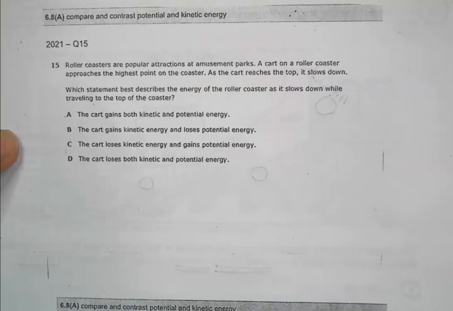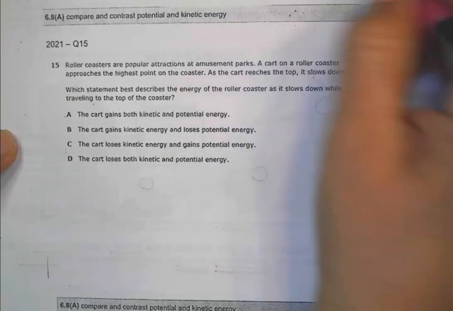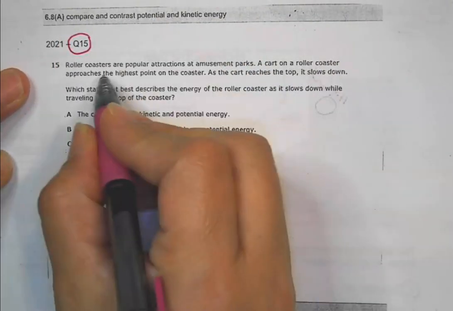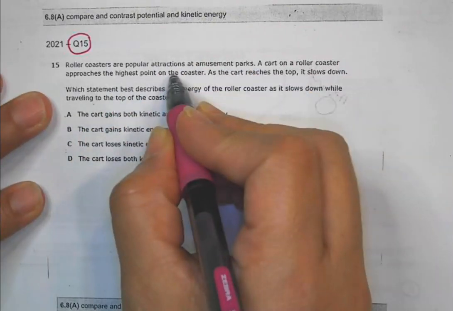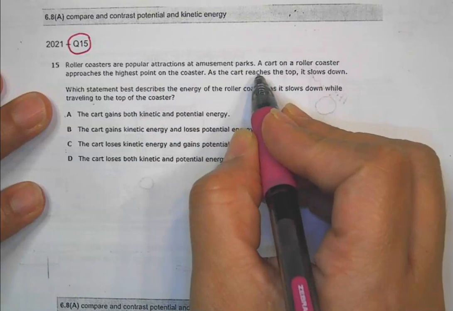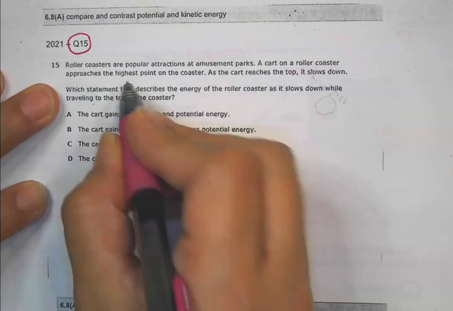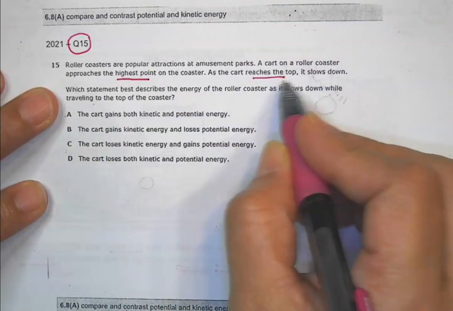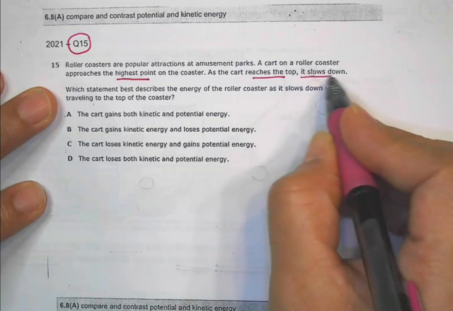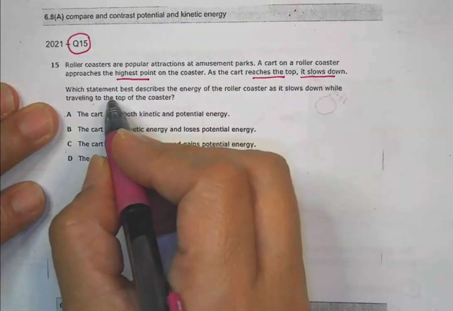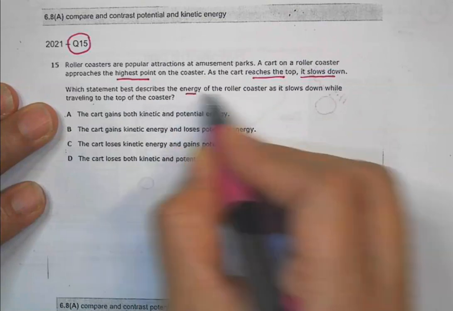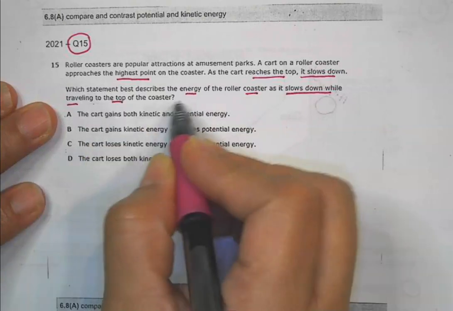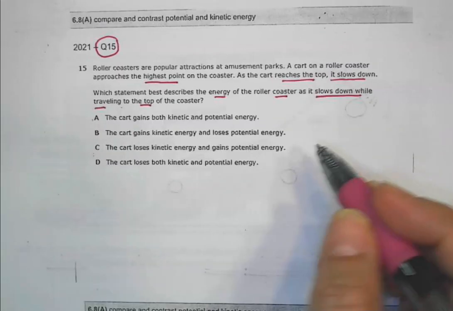Here, I'm sorry, this is page 56 from your review guide, and we're working with question number 15. It says roller coasters are popular attractions at amusement parks. A cart on a roller coaster approaches the highest point on the coaster. As the car reaches the top, it slows down. Which statement best describes the energy of the roller coaster as it slows down while traveling to the top of the coaster? So I'm thinking about a roller coaster.